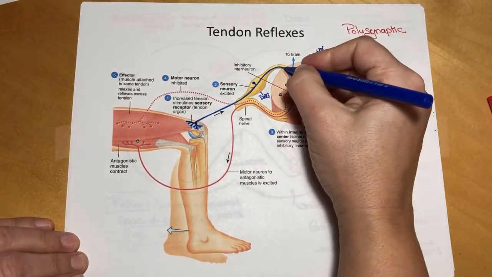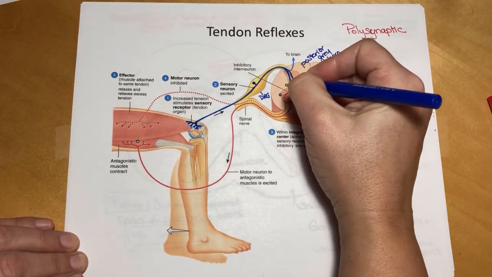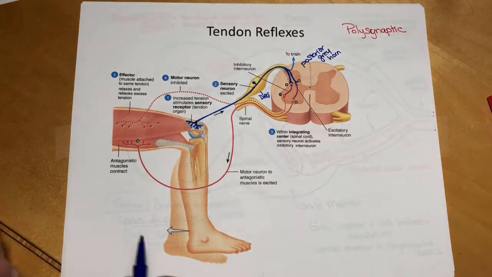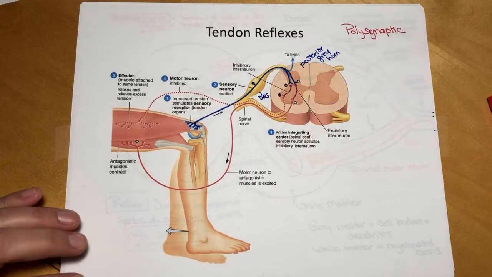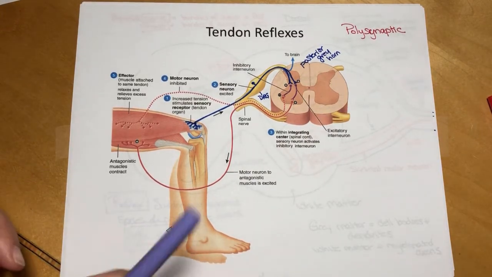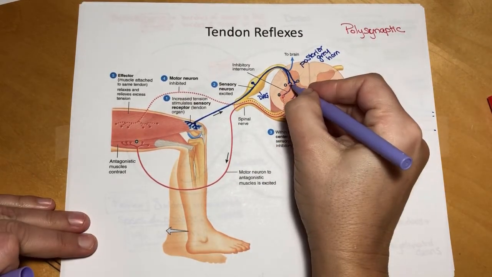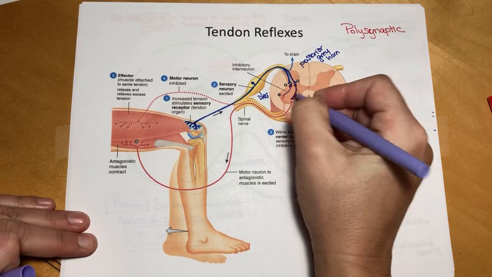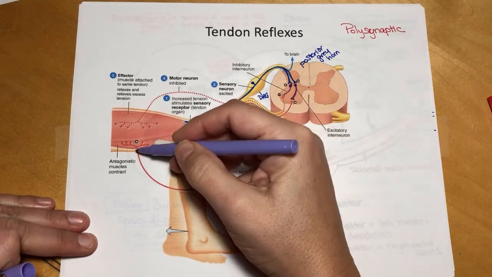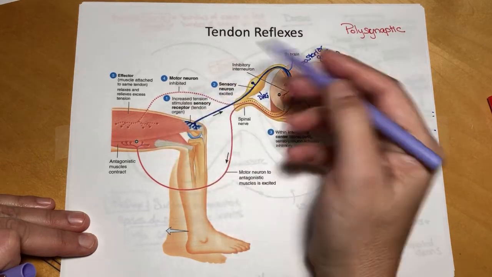And what you'll notice here is there's actually a couple of different synapses. So this is where our polysynaptic reflex comes in. We've got two different interneurons that are going to do things. One of them is going to cause contraction of the antagonistic muscle.